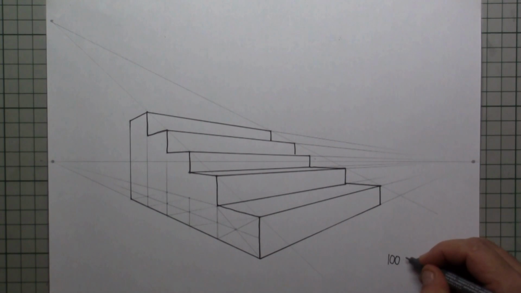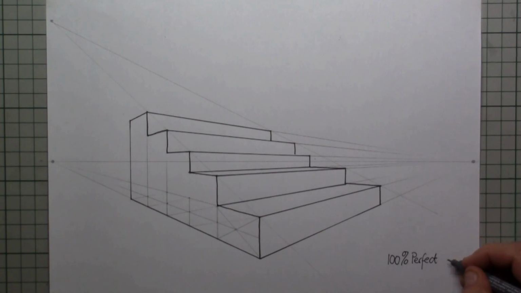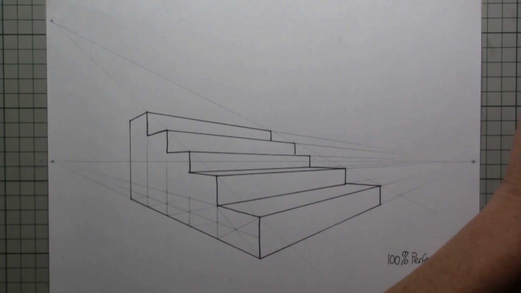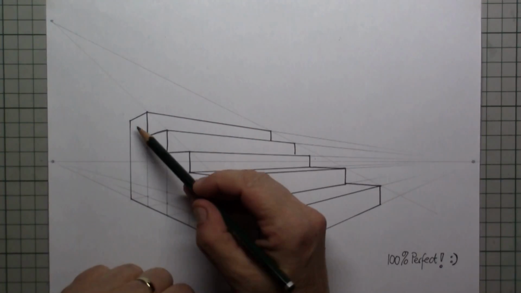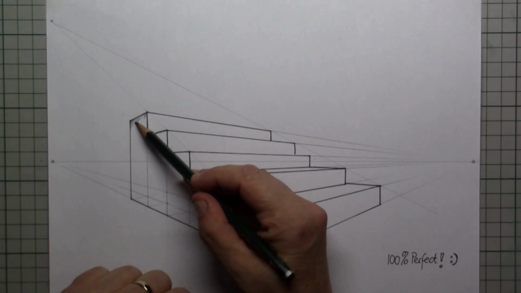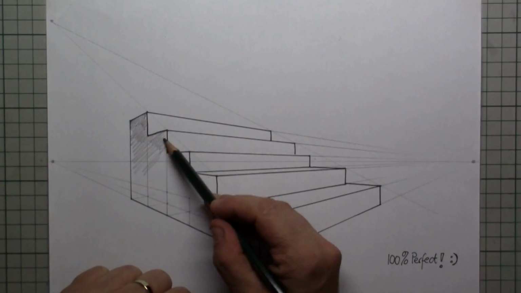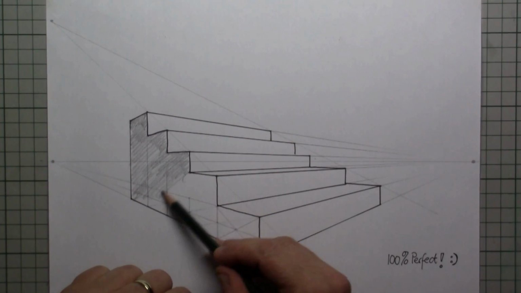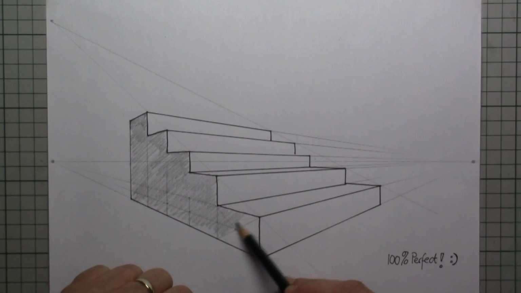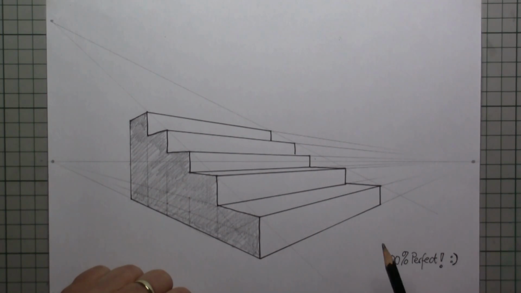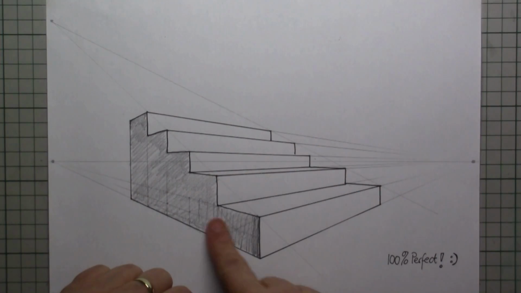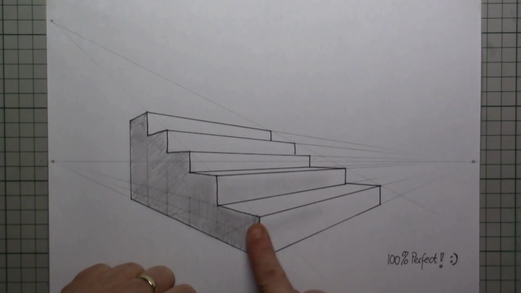Now here is your staircase that is 100% perfect in perspective. You can do with this basic knowledge any staircase you want. And you can draw it, maybe you want to draw a nice building with stair steps in front of them, and from now on and once and for all you can always draw in perfect staircases and steps any way you want.